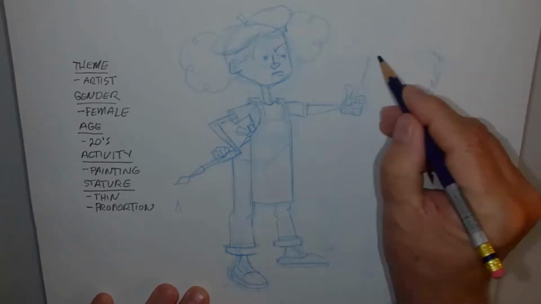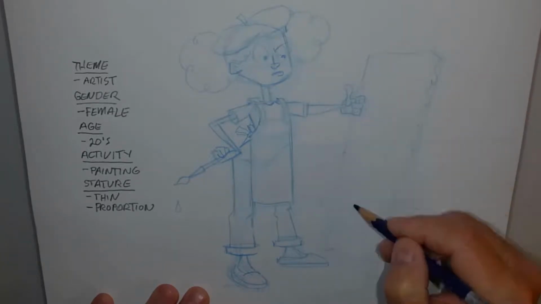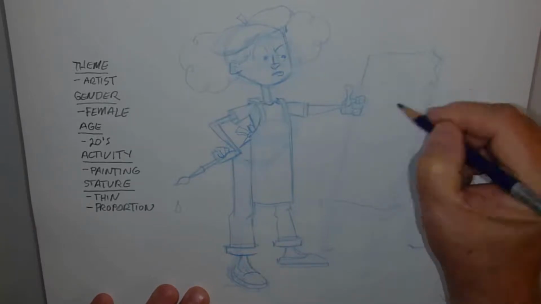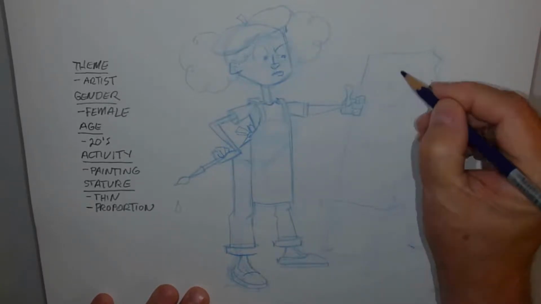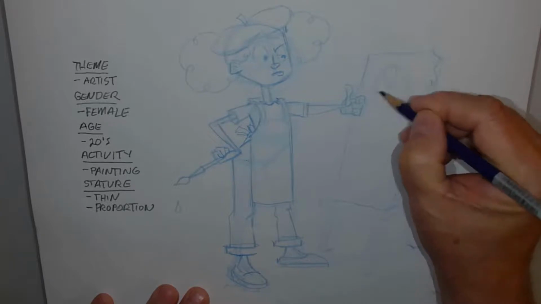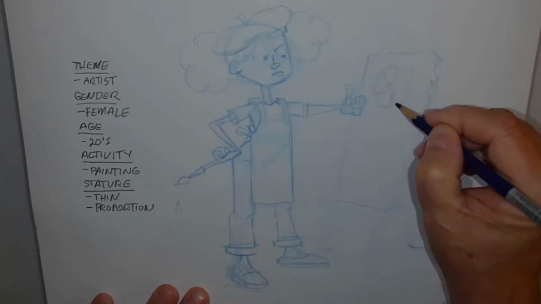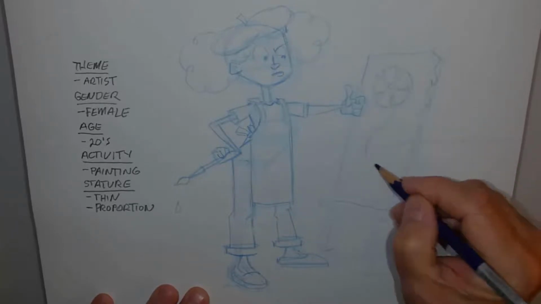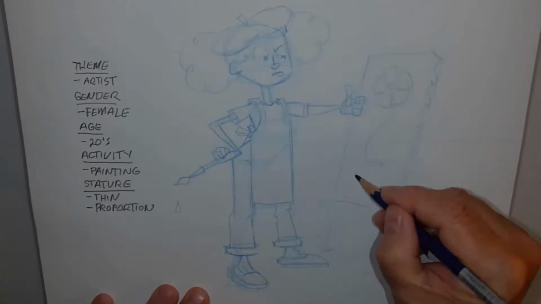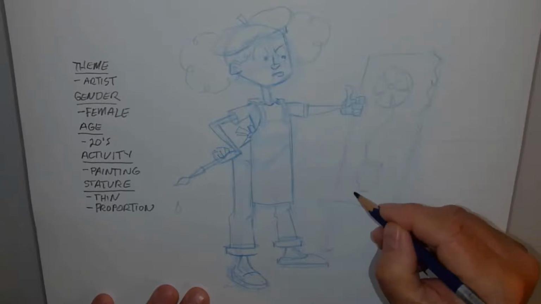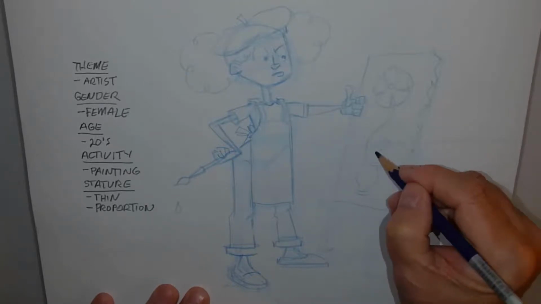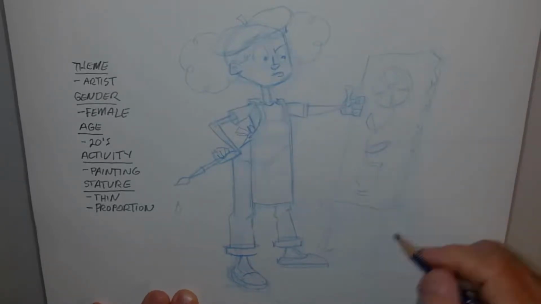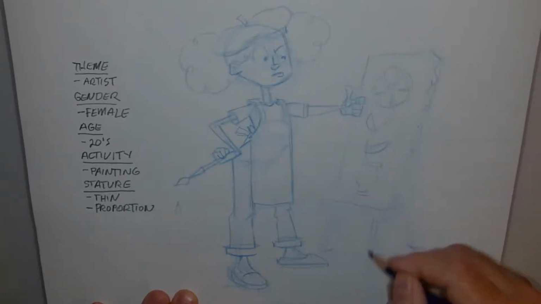And now, a simple painting that this character would be working on. A still life, which artists quite often do. And I'm going to have just a simple flower plant here, in a vase. Have a leaf here and a leaf there. There we go. So we've kind of got everything in here.